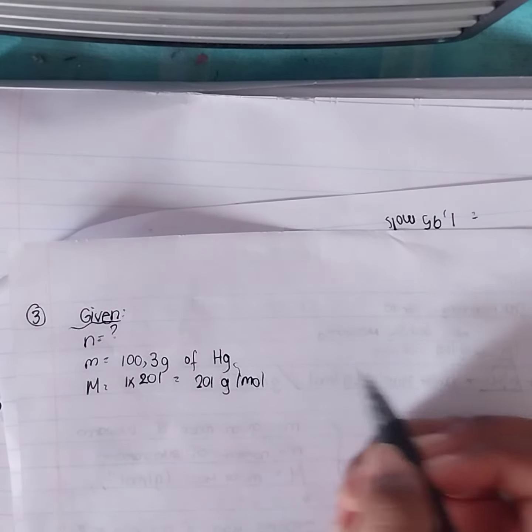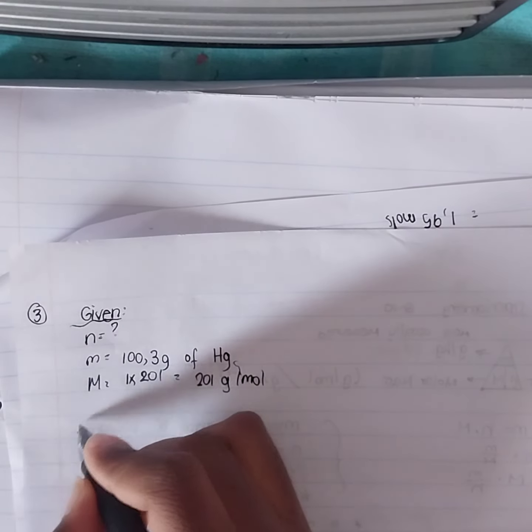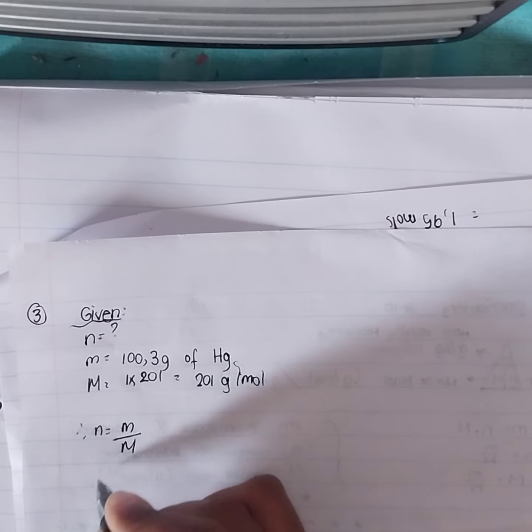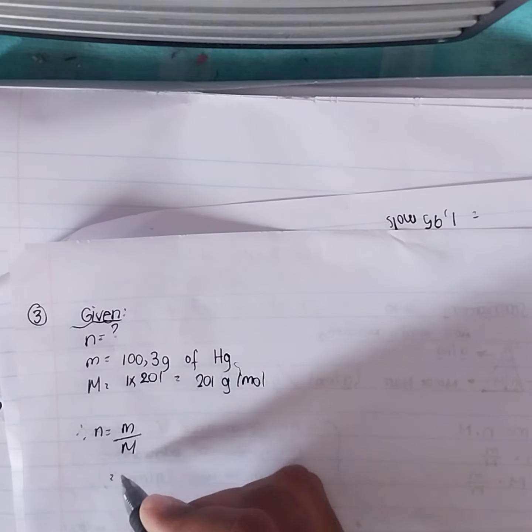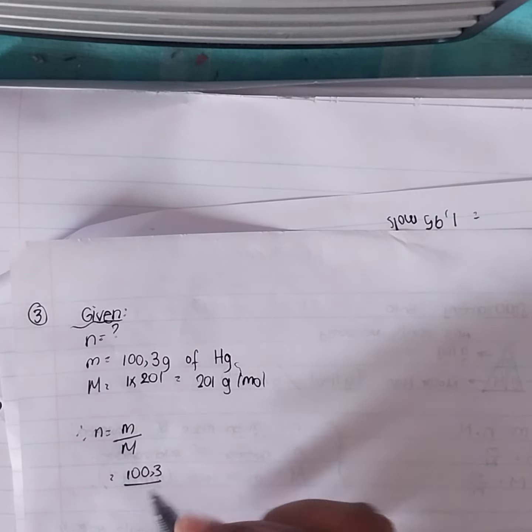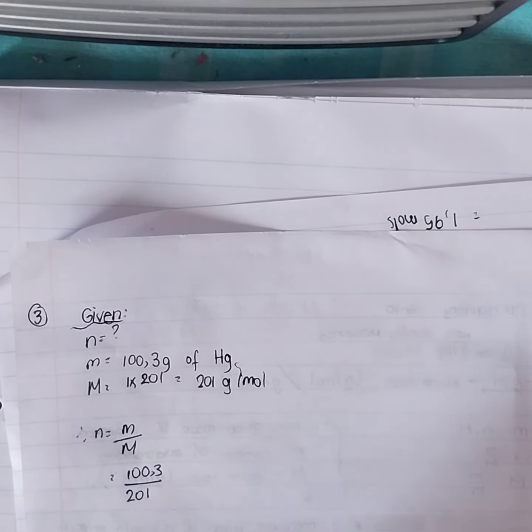Right. So n is equal to mass over molar mass: 100.3 over the molar mass, 201.